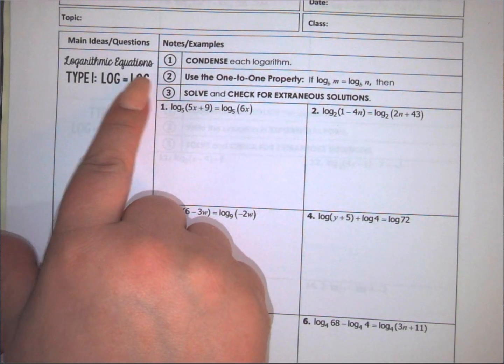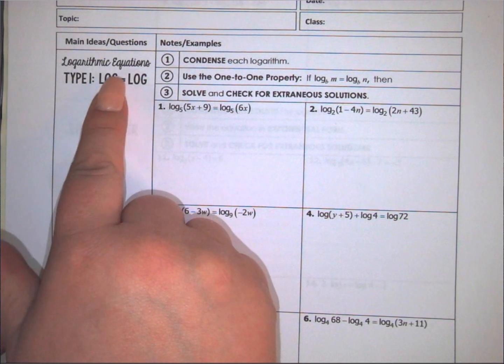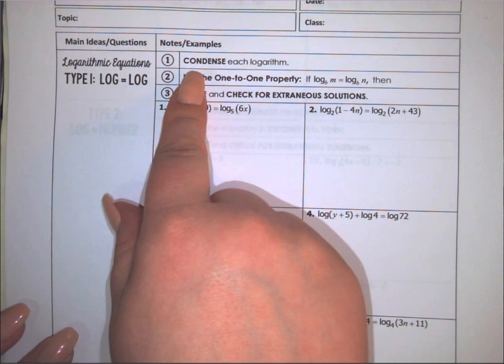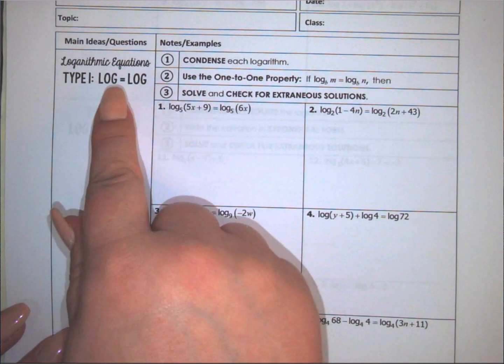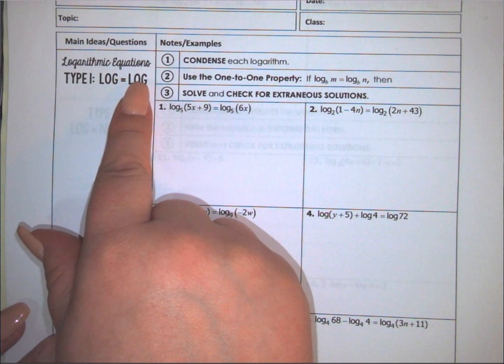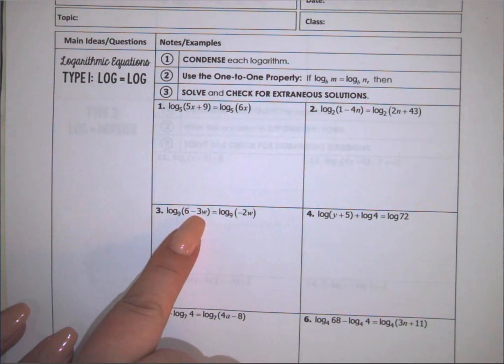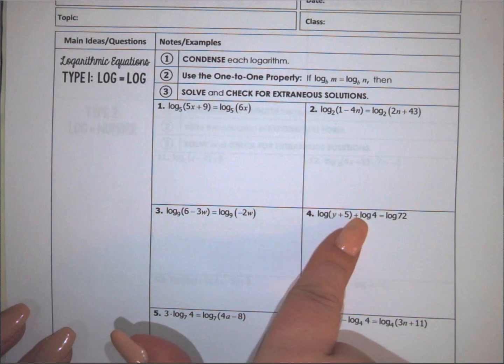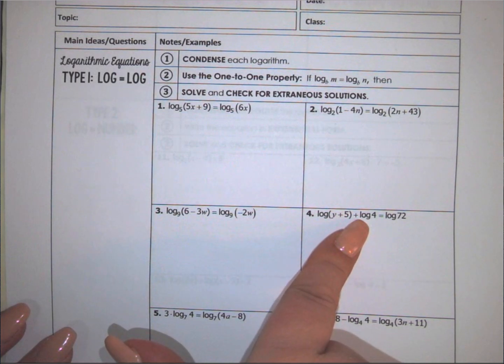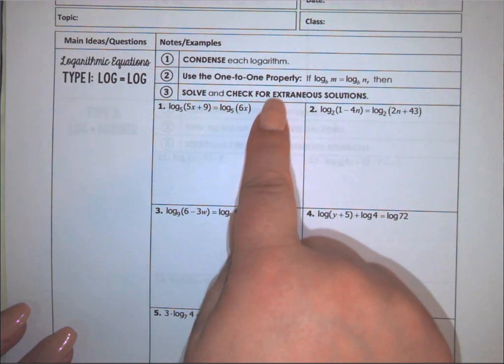So it says logarithmic equations, type 1, we're doing log equals log. The steps are right here. Condense each logarithm. And then step 2, you should have log equals log. If you notice in the first three problems, it's log equals log. But in 4, there are 2 logs on one side of the equation. So that's where the condensing comes in.